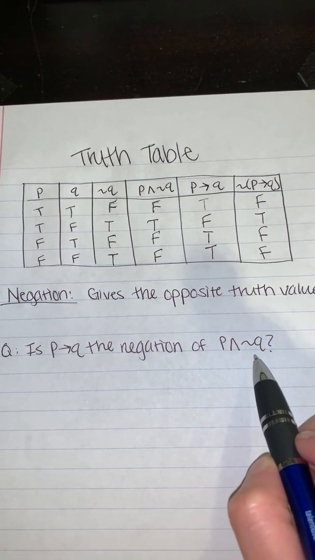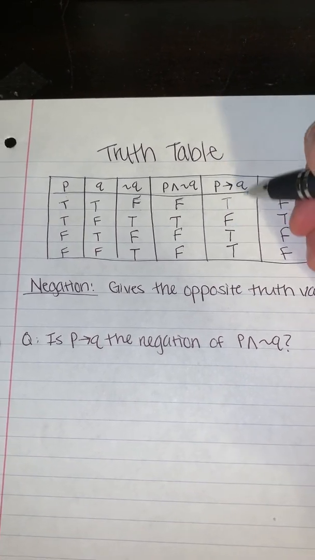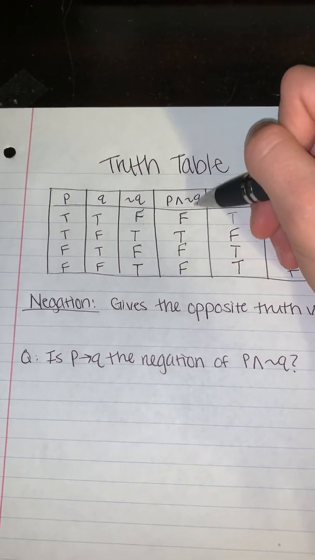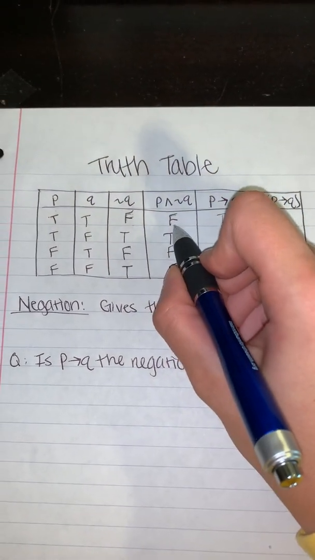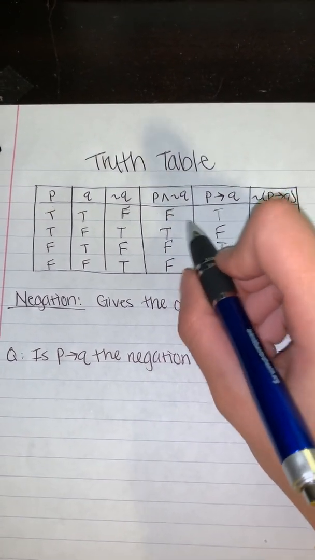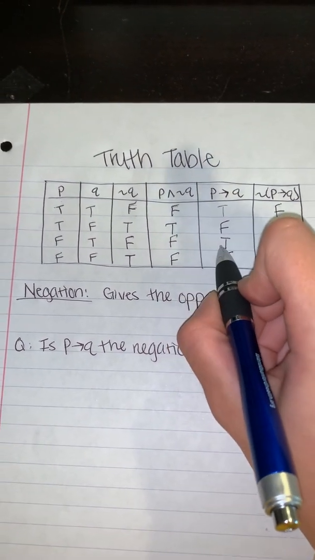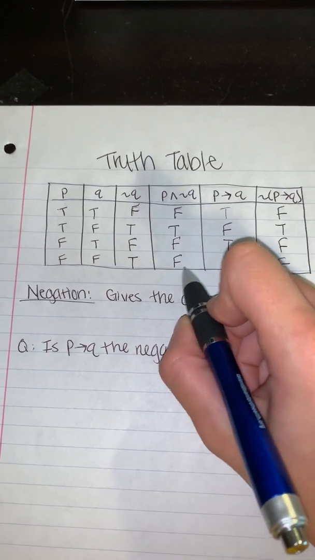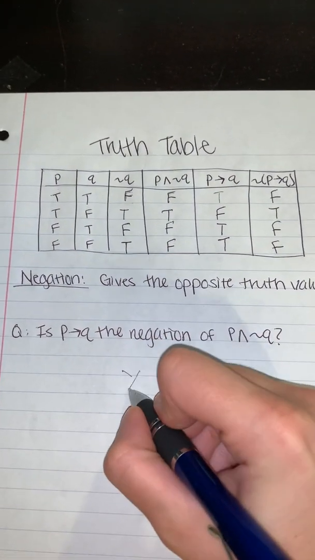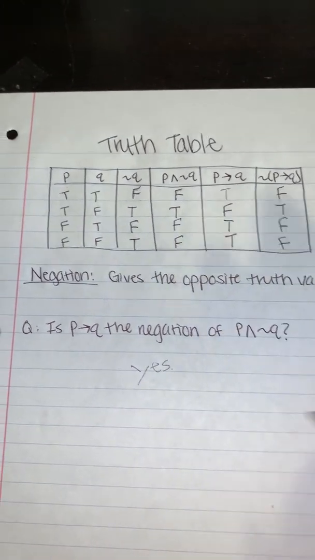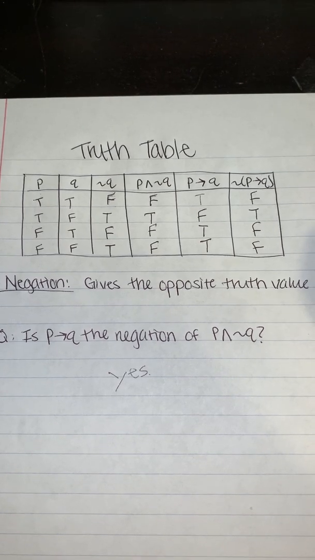So our question for this problem is, is P then Q the negation or the opposite of P and the negation of Q? So P then Q is this right here, and P and the negation of Q is here. So remember, negation is opposite. False, true, that's the opposite. True, false, that's the opposite. False, true is the opposite. And false, true is the opposite. So for this question, I would say yes. P then Q is the negation of P and the negation of Q.